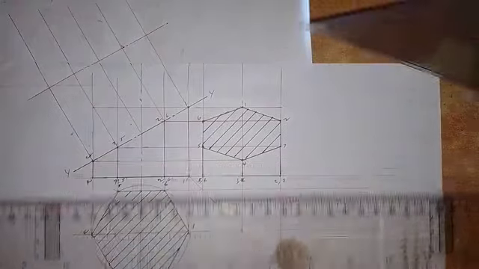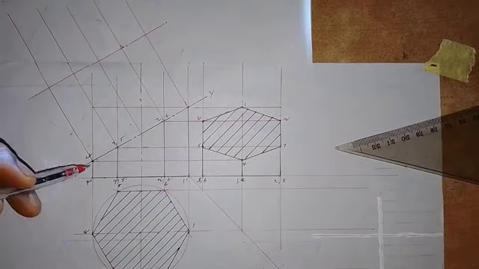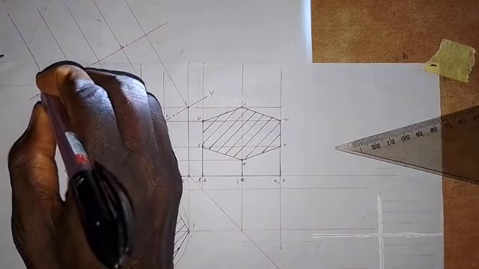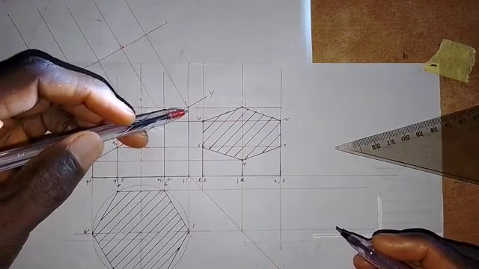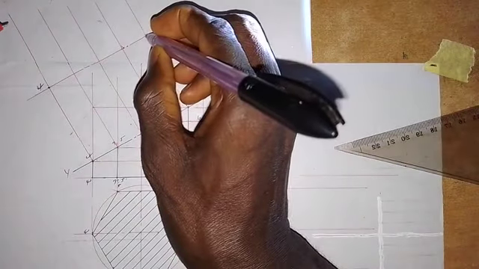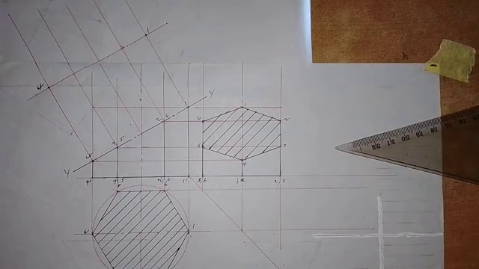Alright, along this line we have this point, which is point 4, and then this is point 1. So this point here is point 1. We need to locate point 2, point 3, 5, and 6. So how can we do that?